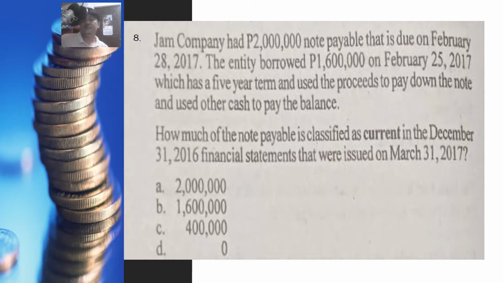Item number 8. The question is, how much of the note payable is classified as current in the December 31, 2016 financial statement? However, that financial statement was issued on March 31, 2017. So let's go over the data.